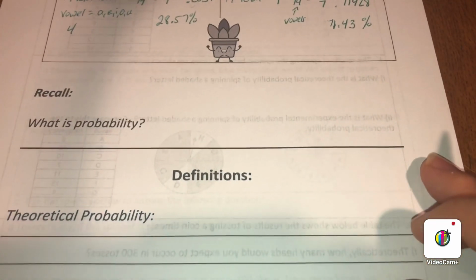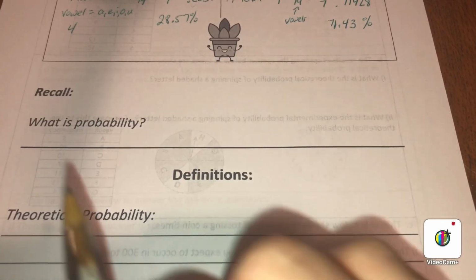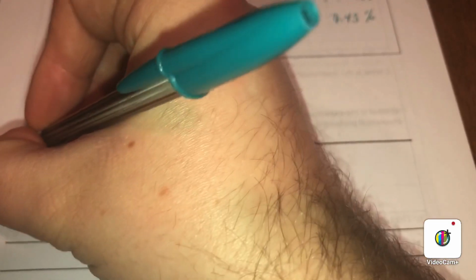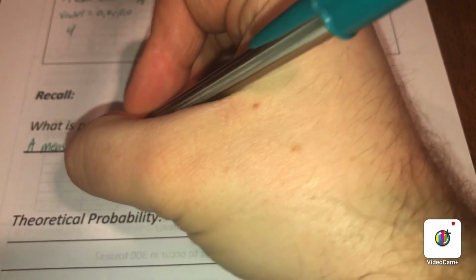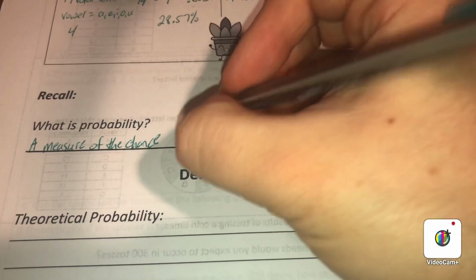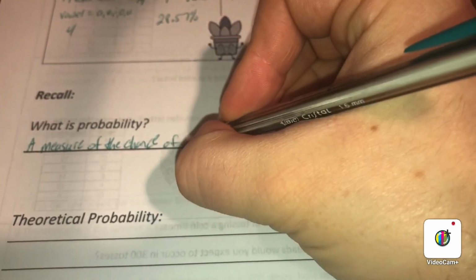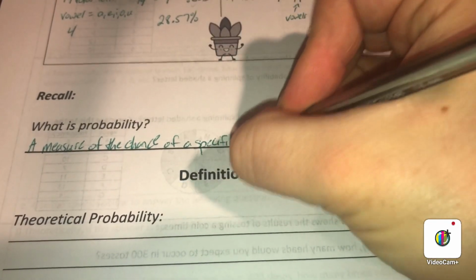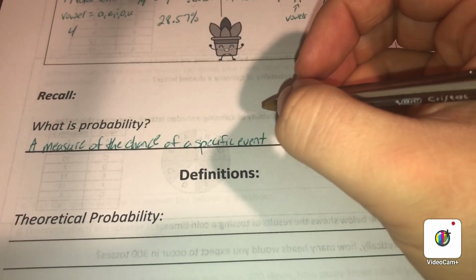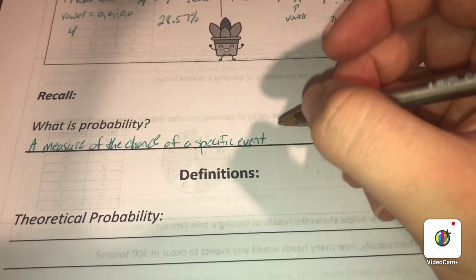So let's go over what probability is from yesterday. So probability is a measure of the chance of a specific event occurring.